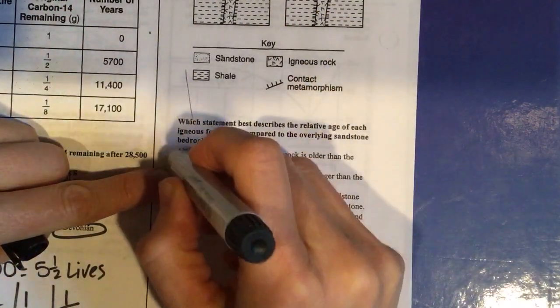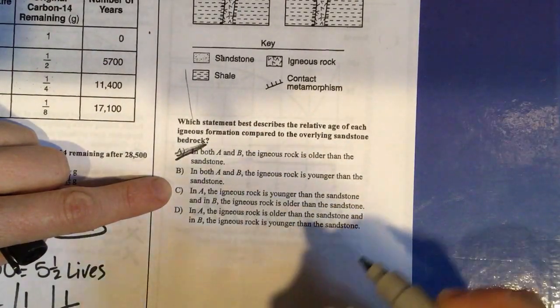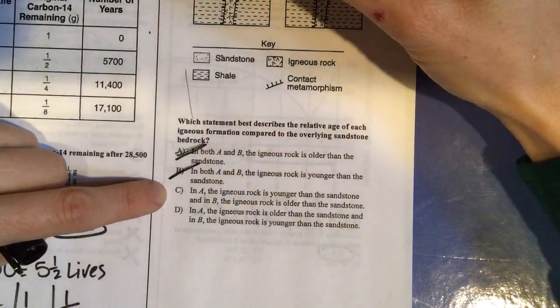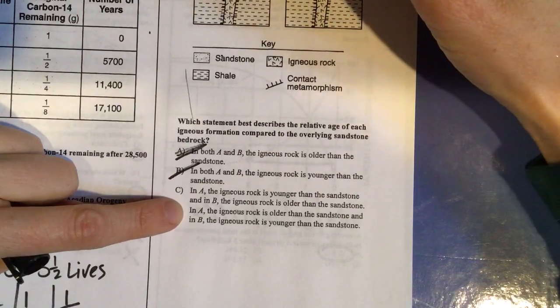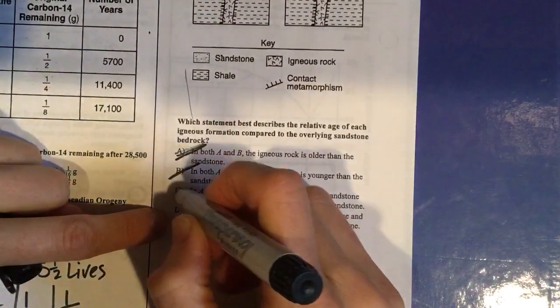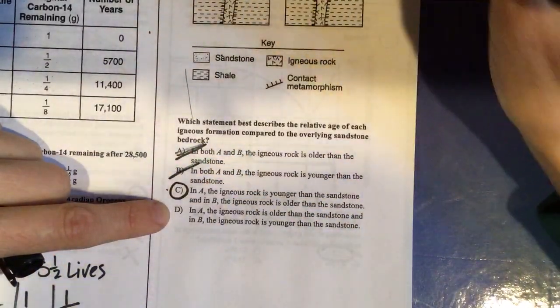So it's not A. In both A and B, the igneous rock is younger? That's still not true. In A, the igneous rock is younger than the sandstone, and in B, the igneous rock is older than the sandstone. That's what I just told you as I went over this.